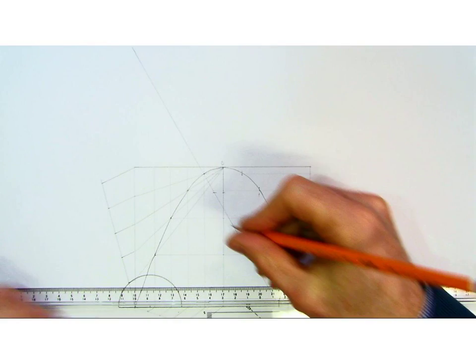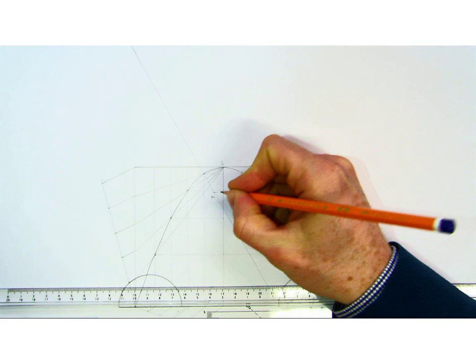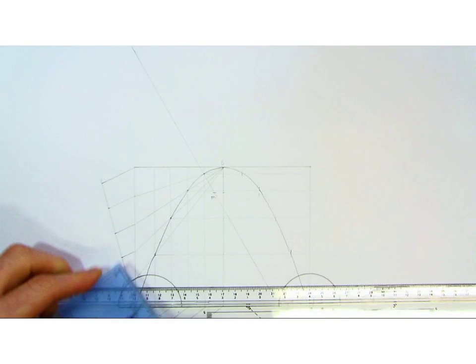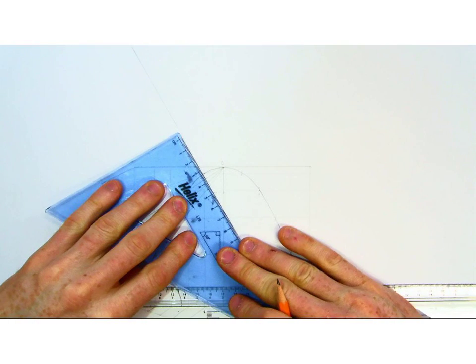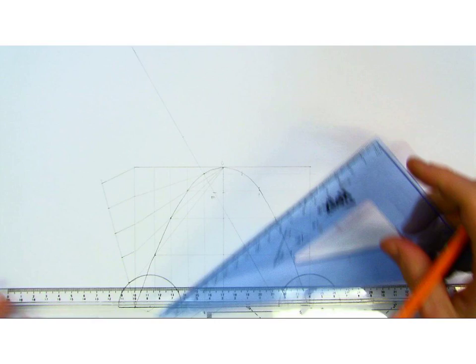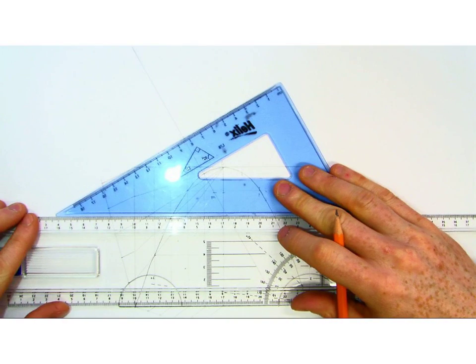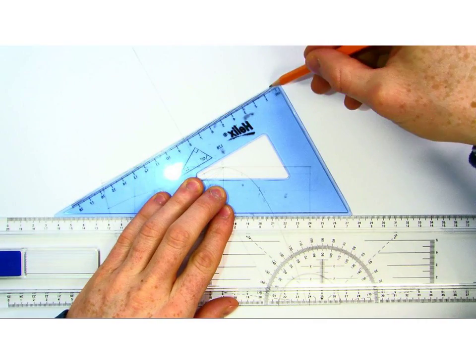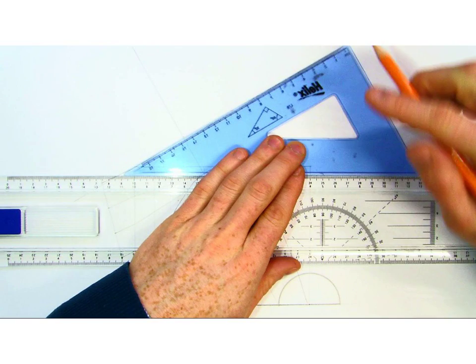So point M. The minor axis center point is located 20 millimeters away. Using my set square, I can draw my line in at 60 degrees to find the center axis of our ellipse.